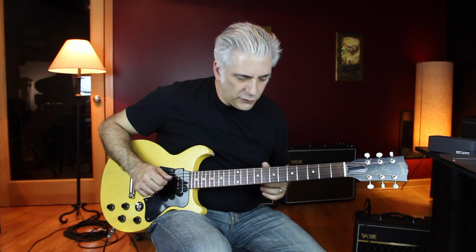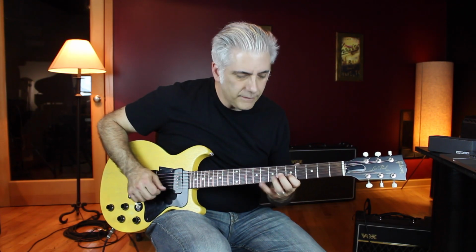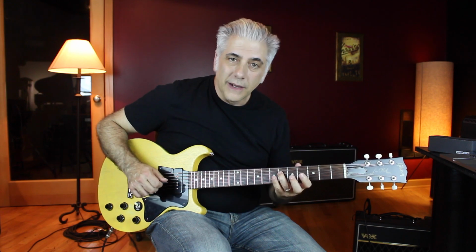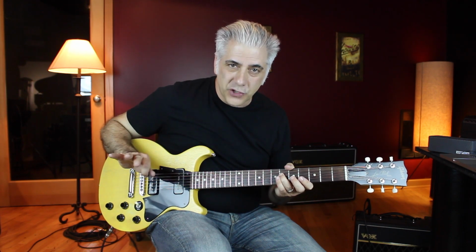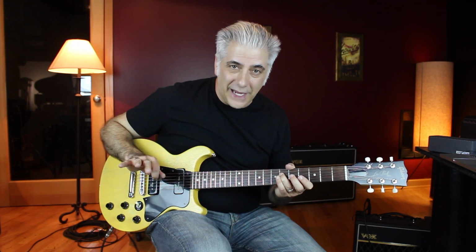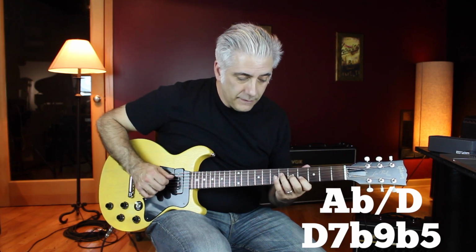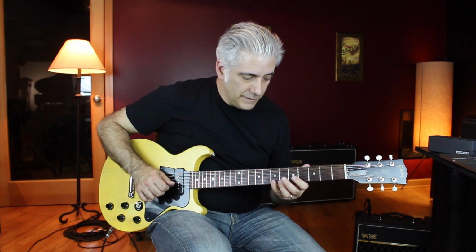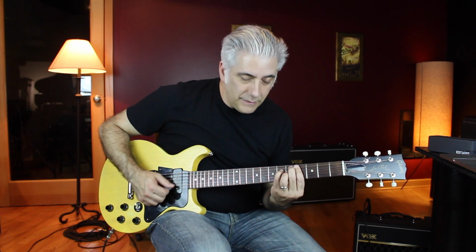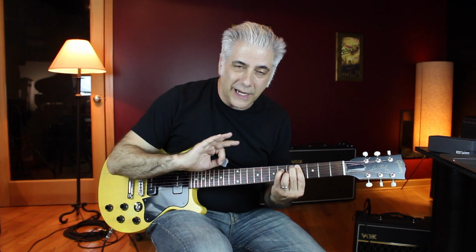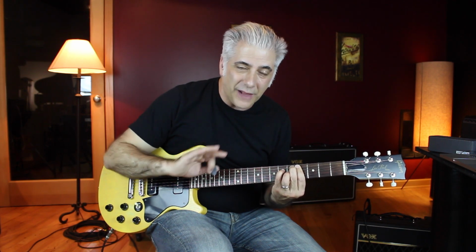Okay, so what am I doing on this one? Starting the same way, resolving to the flat 5 or sharp 4 on the D7 flat 9 chord, but I'm playing A flat major. So I'm applying an A flat over D chord, which gives me a dominant 7 flat 9 flat 5 sound.